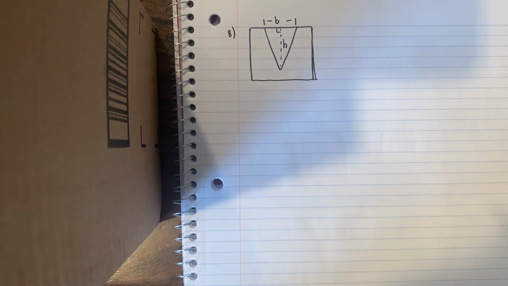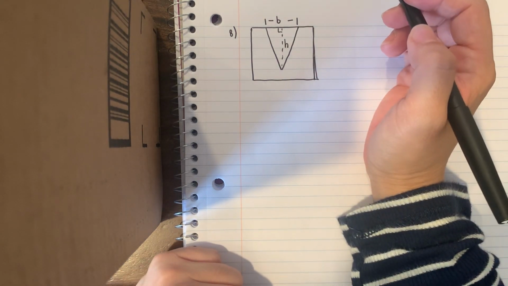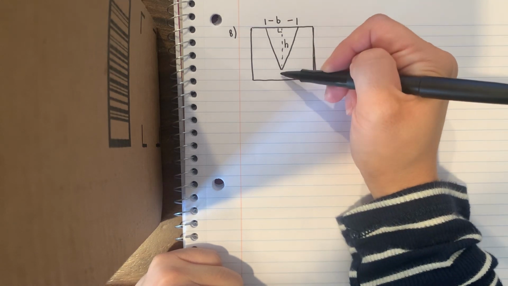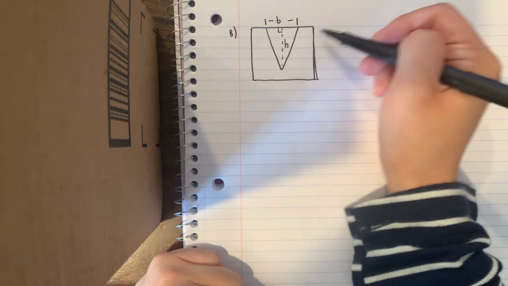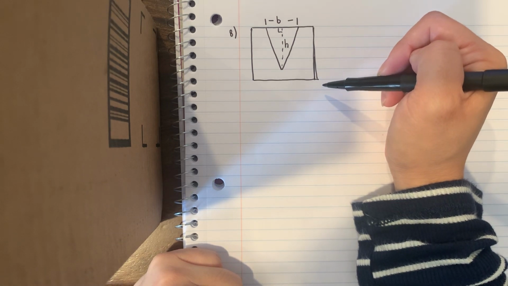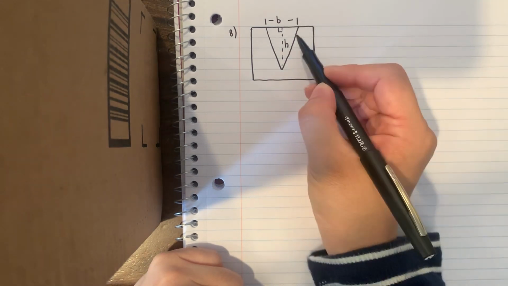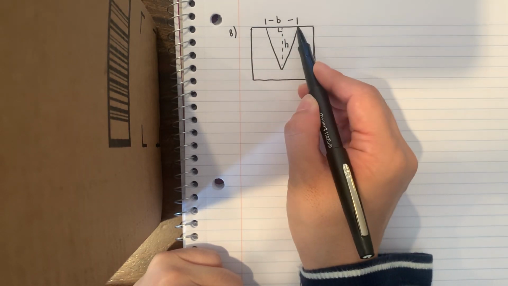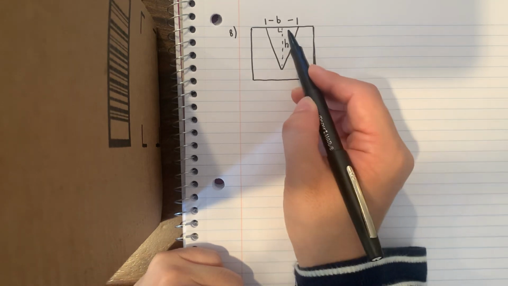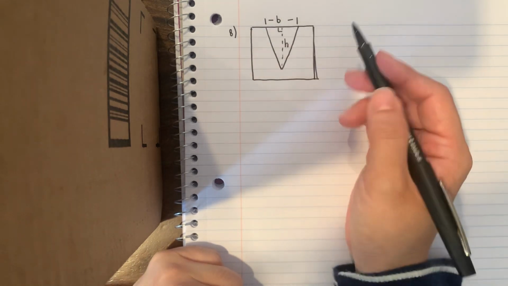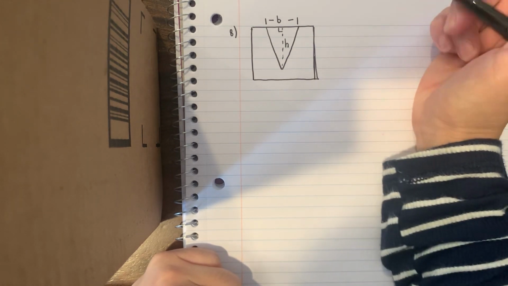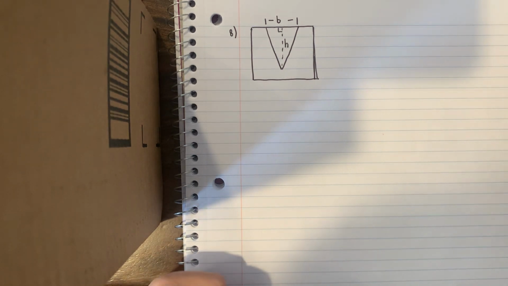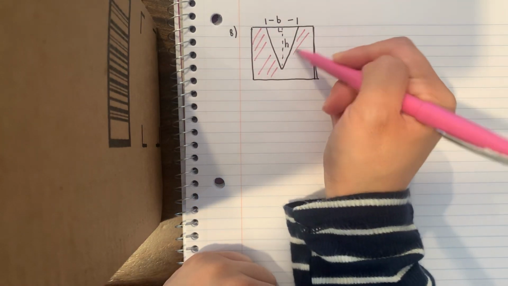It says the ratio of the height of the triangle to a side length is 7 to 8. The ratio of the base B right here to the side length is 1 to 2. So whatever this is, the entire side is double of that. If the area of the square is 64 square inches, what is the area of the shaded part of the square? And the shaded part is actually everything except for the triangle.